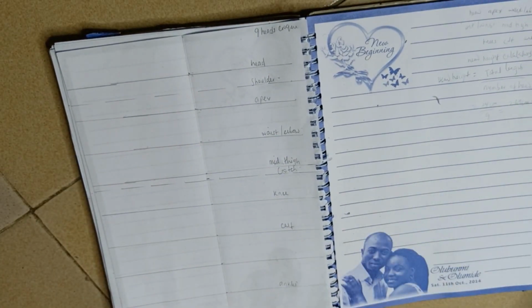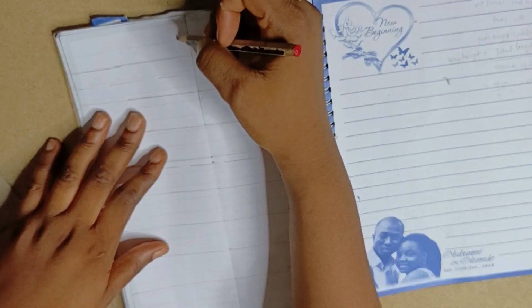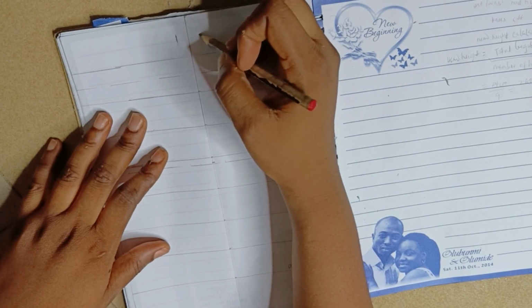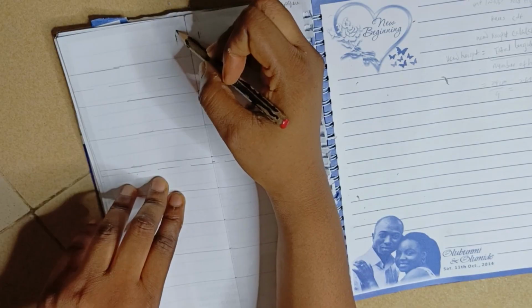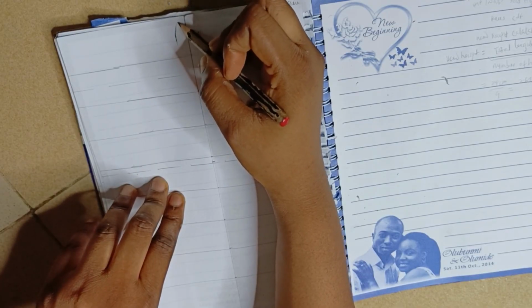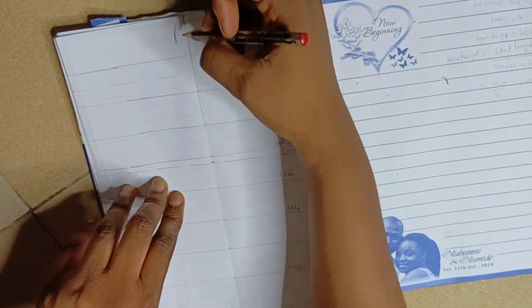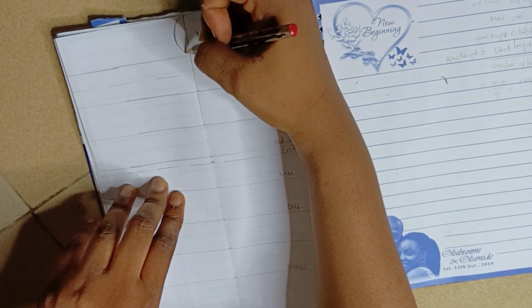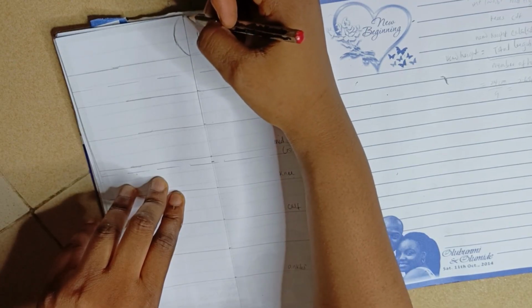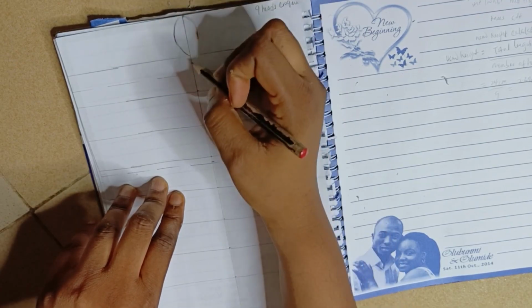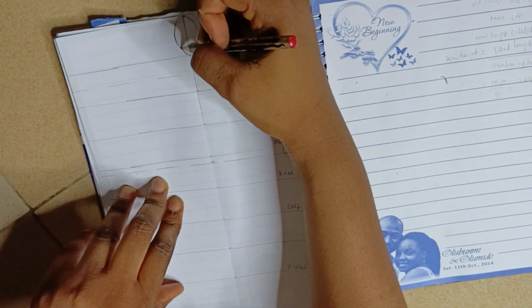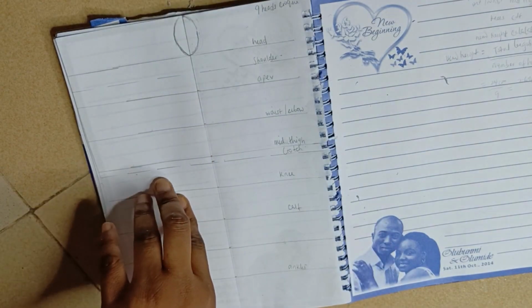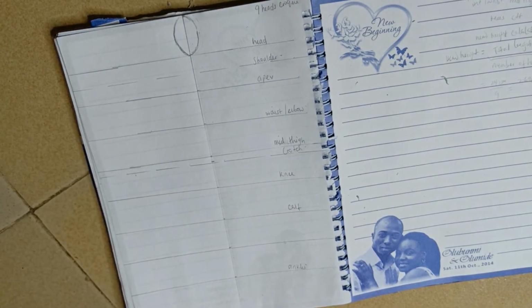So then we want to start drawing the cookie. First thing I'll do is I'll just try to do something like this, so I'll be able to get the accurate way the edge is. Then, so this is the head of the cookie.